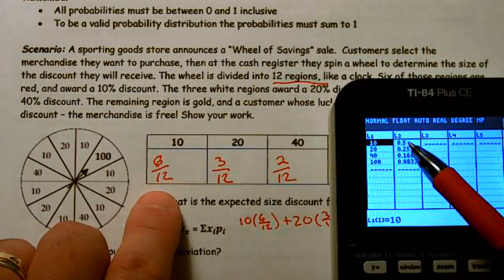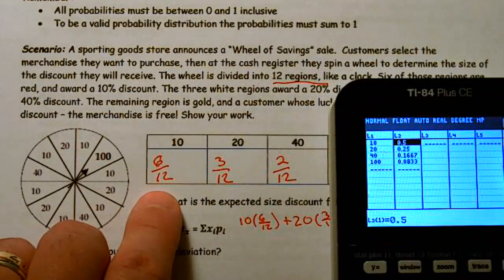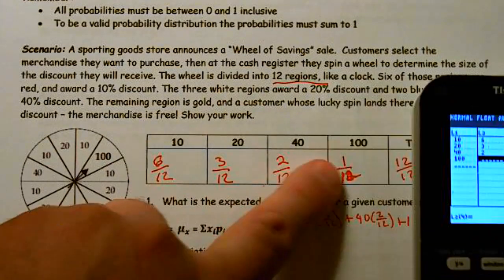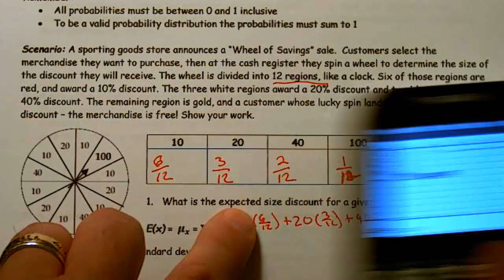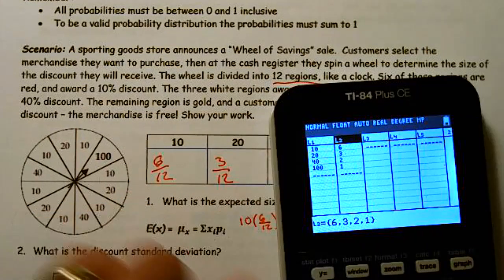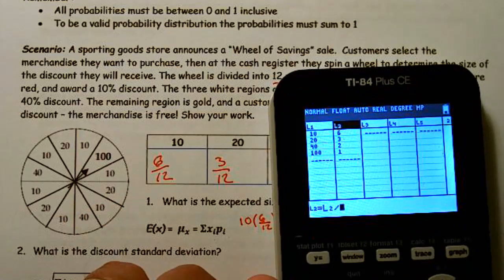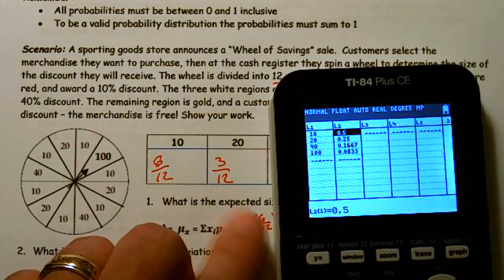And so this was 6 out of 12. And by the way, here's a shortcut way to do that. I'm going to clear that. 6, enter, 3, enter, 2, enter. And the last one was a 1. And then I just went all the way up to the top and I went second 2 for L2 divided by 12. And there you go. So it gives me the actual probability.